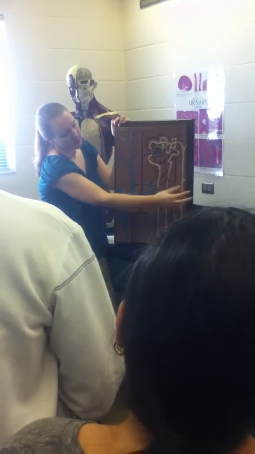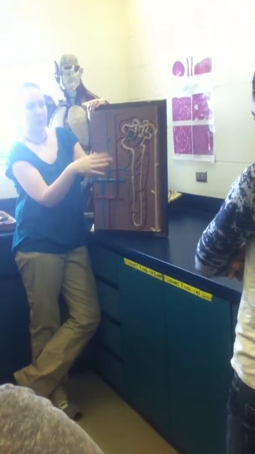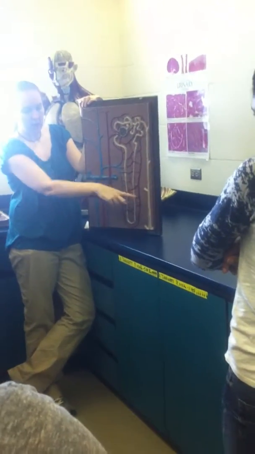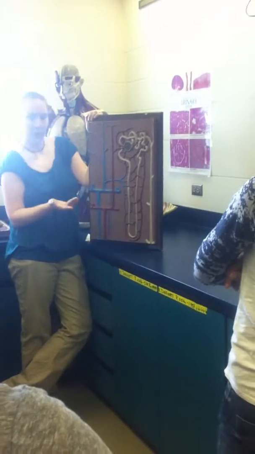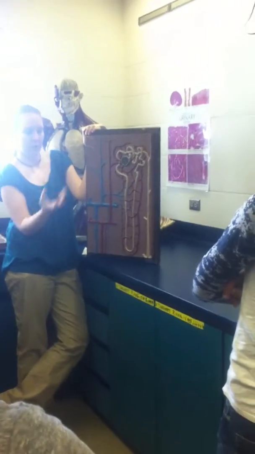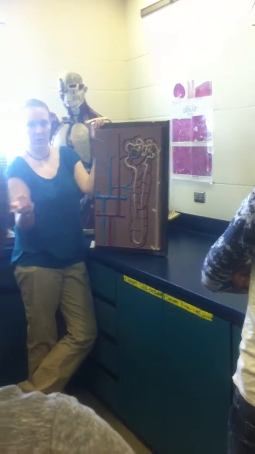So the collecting duct, you'll notice, has several branches coming off. Each collecting duct receives urine from several different nephrons, so each nephron doesn't have its own collecting duct. Several of them come together in one collecting duct, and this empties into the renal pelvis of the kidney. So this is where the urine is going to go and be stored until it goes through the ureters.